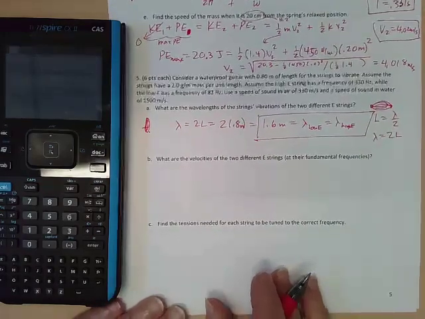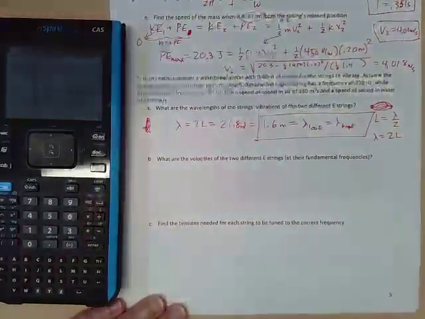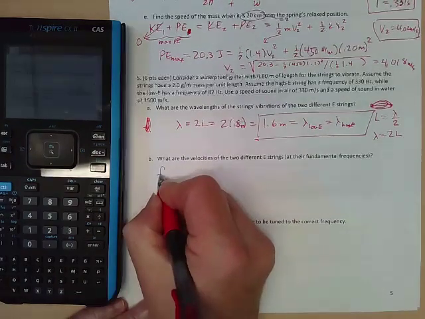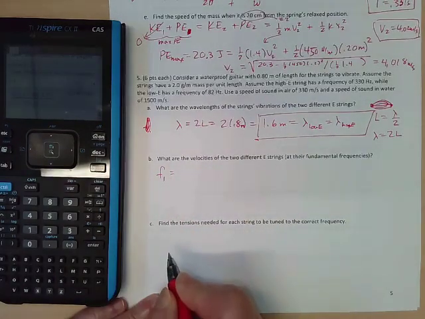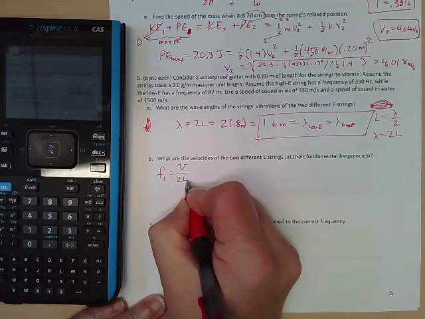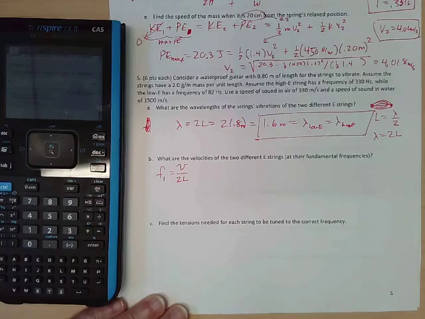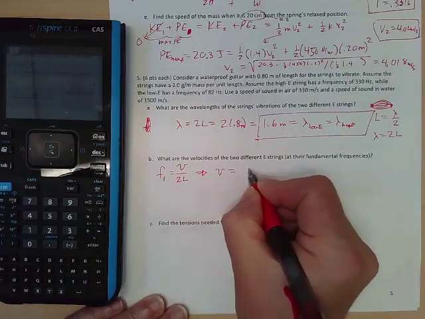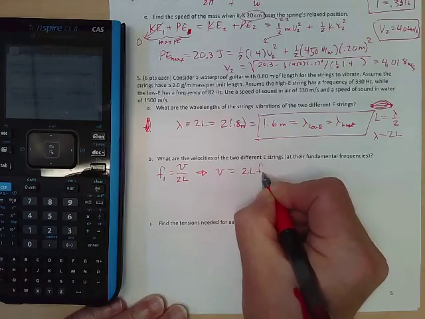So what are the velocities of the 2 different E strings at their fundamental frequency? The velocities are going to be different because they're vibrating and making different frequencies. So now we're going to use the frequency. The fundamental frequency is velocity over wavelength, which is 2L. So velocity equals 2L times the fundamental frequency.